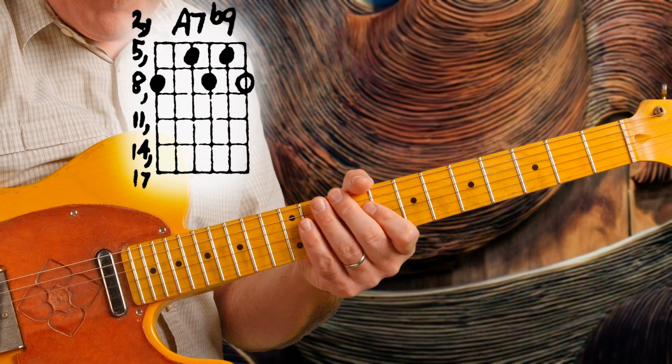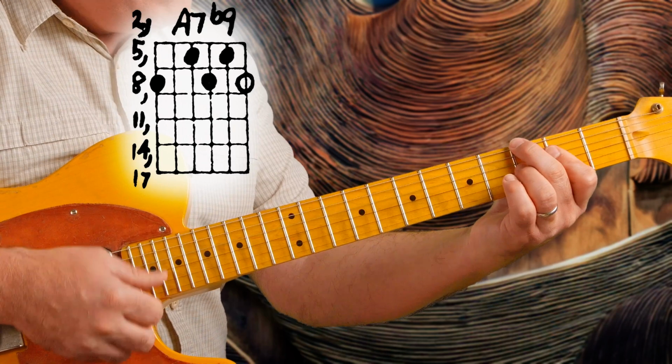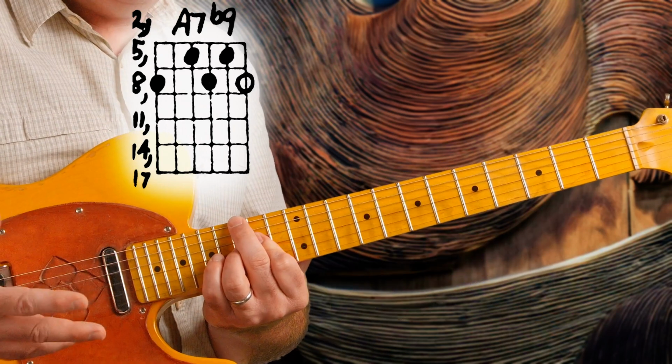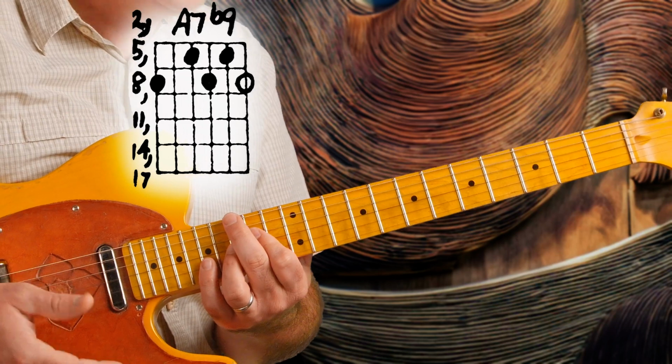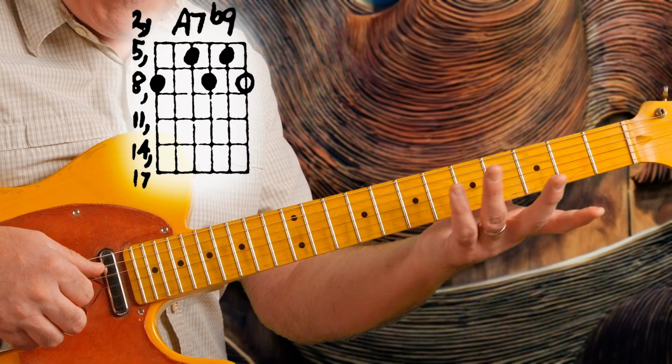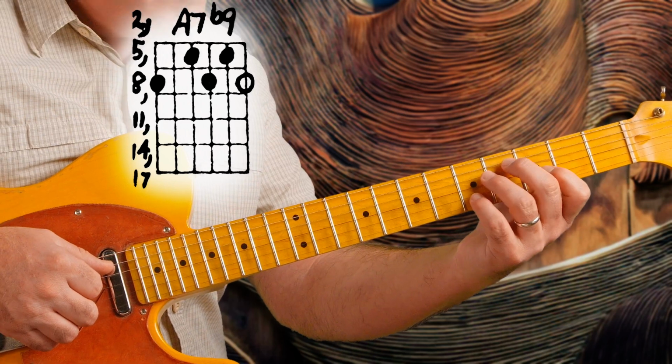Why don't we create some harmony where we can use the same shape and play it in parallel across the neck every 3 frets, and have it be the same chord? That's the diminished sequence right there, friends. So really cool stuff. We have a similar situation here on position 3.